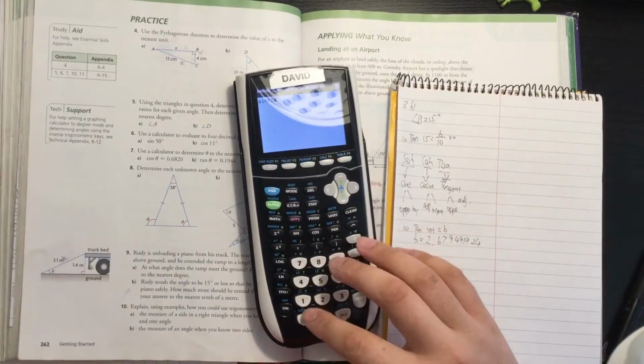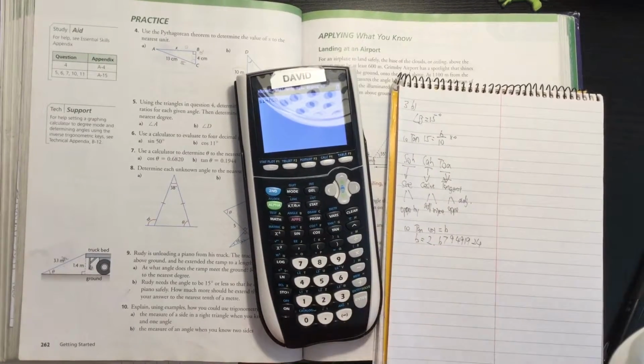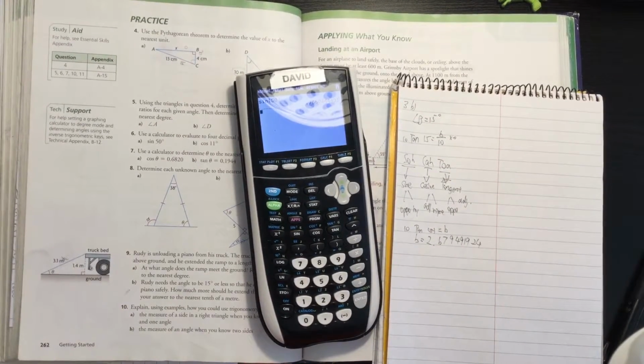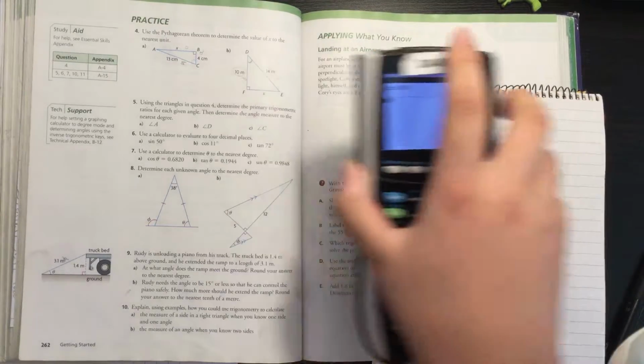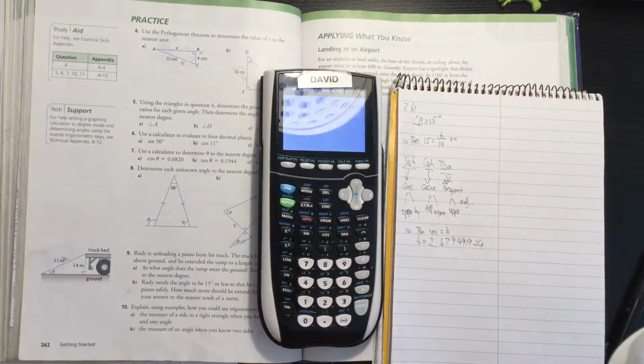Sine 50 equals 0.766444431, and we have to round it to 4 places, which is 0.7660, because if the next digit is 5 or over then we can round up, but this one is not.